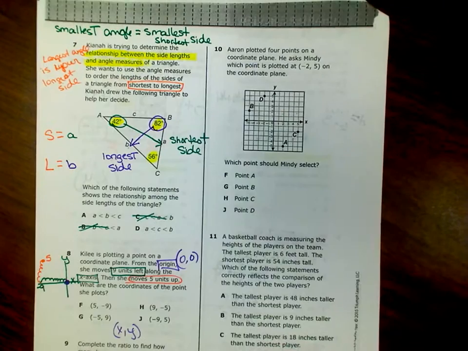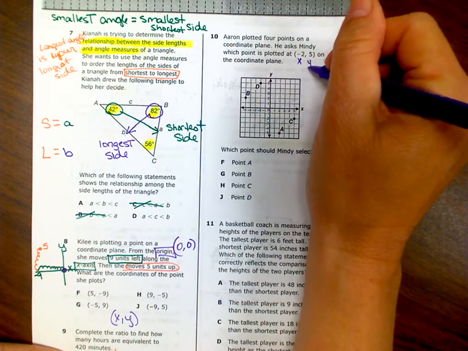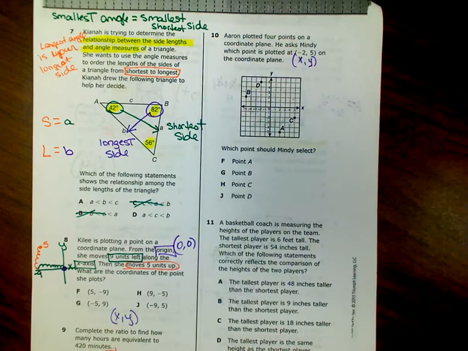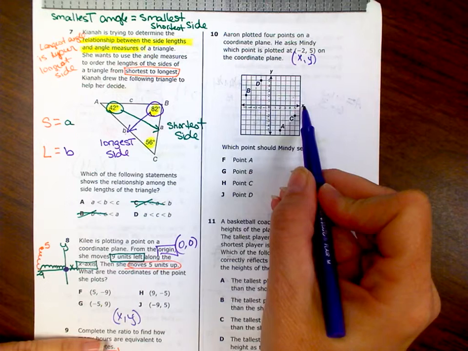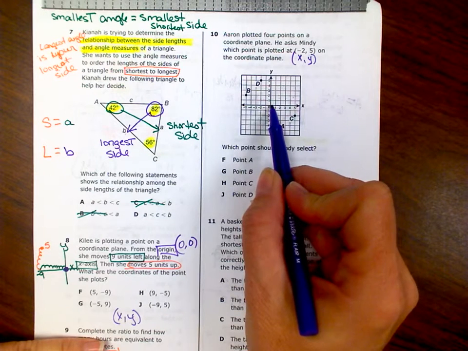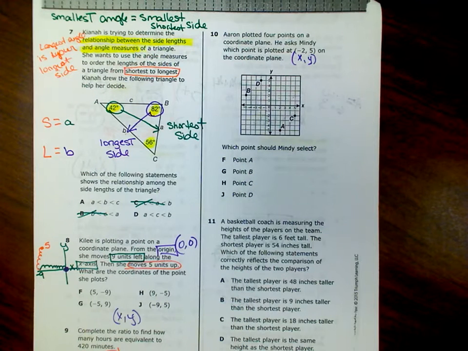Number 10. Aaron plotted 4 points on a coordinate plane. He asked Mindy which point is plotted at -2, 5 on the coordinate plane. Remember, x, y. So you start at the origin on x, this is your x, and go -2, 1, 2, and then up 5 because it's positive. And select your answer.